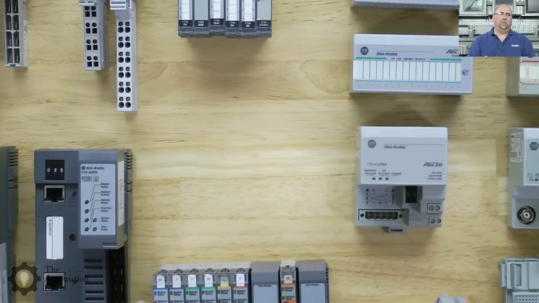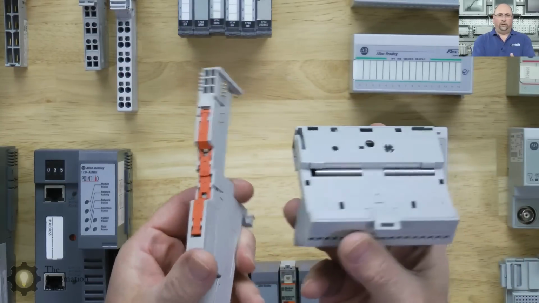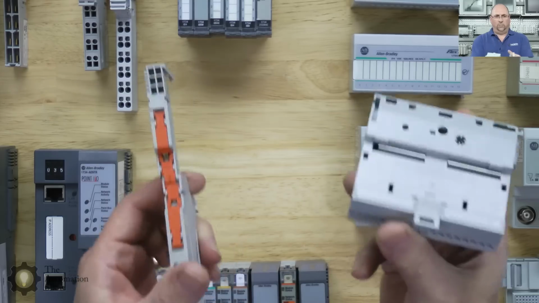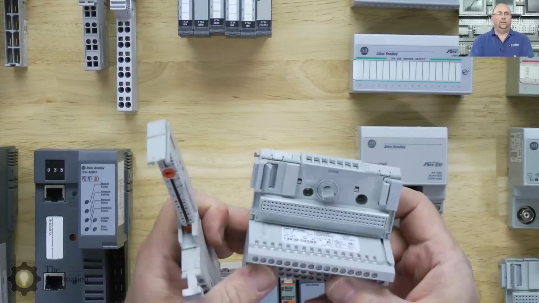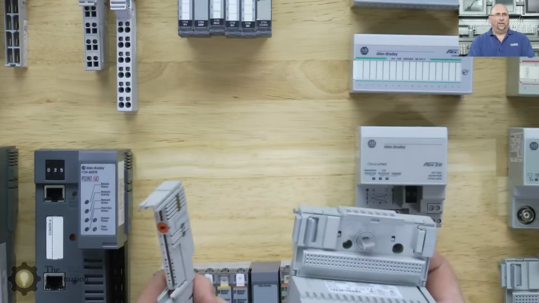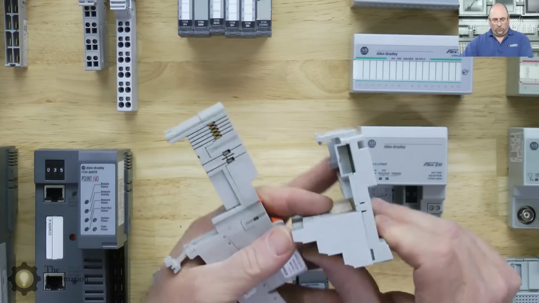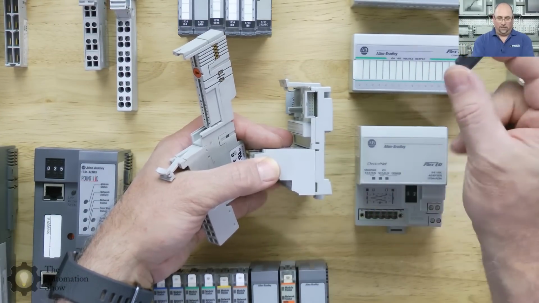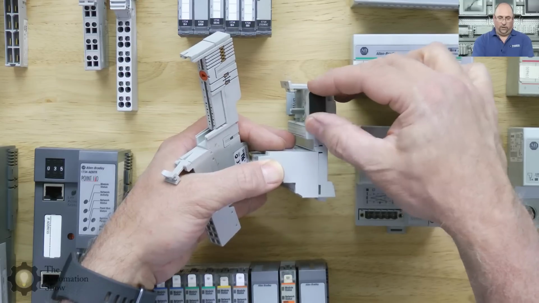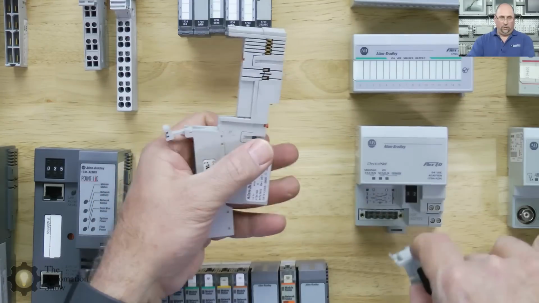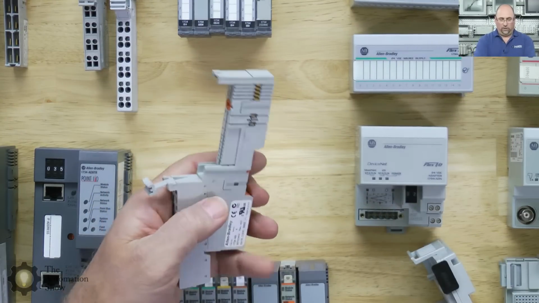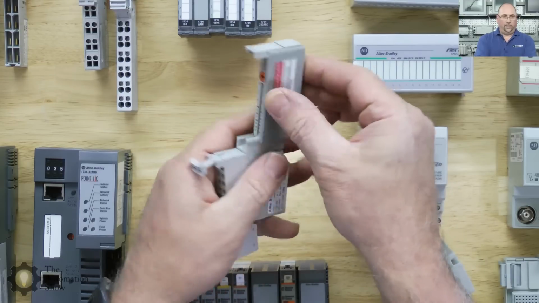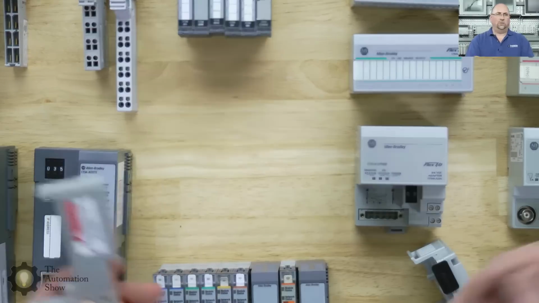And another similarity is that they both can mount on DIN rail, okay? So they're both designed to support DIN rail as well. With that, the last terminal module or terminal block in the series needs to be covered with a plastic cap just to protect the connections there. So that's the one for the FlexIO. And then the one for the PointIO, it's more of a slide-on cover here. Okay, I'll just slide that on like that. There you go. So that's also a similarity.